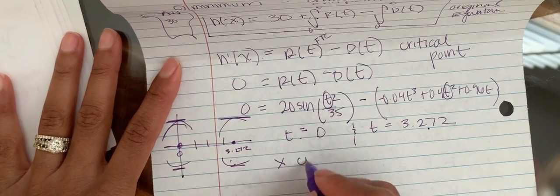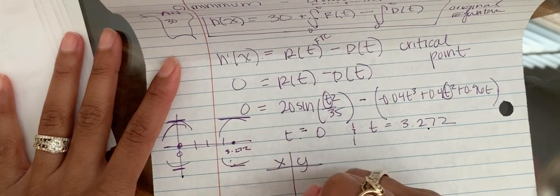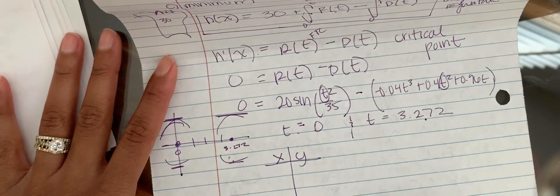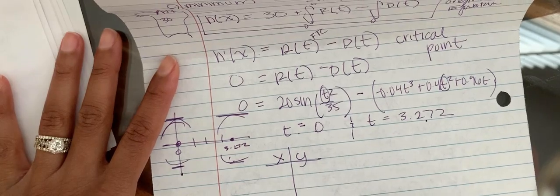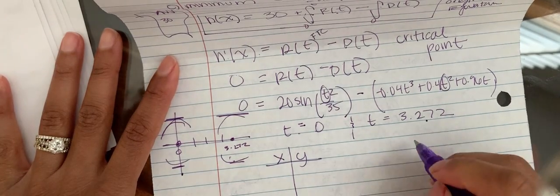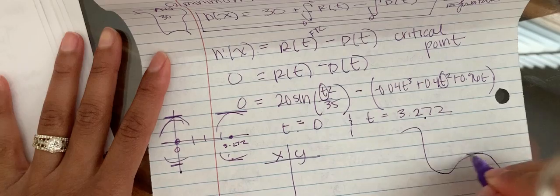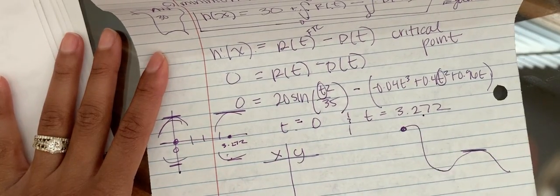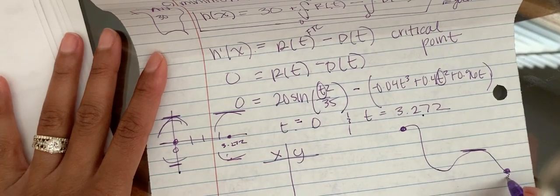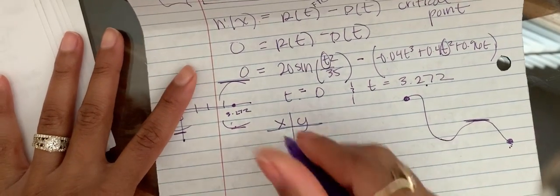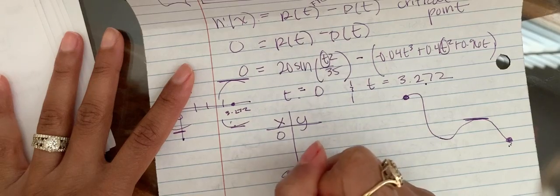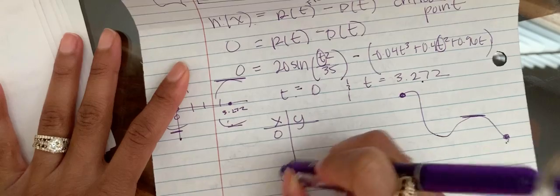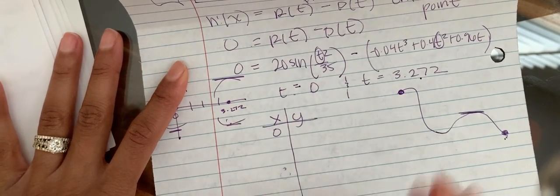So the only thing we found is a critical point, we haven't found the actual minimum. So right now what we're going to do is look at, because you can have a graph where this could be the minimum or the endpoint could be the minimum. You have to look at both. So let's put our endpoints from 0 to 8. And then we're also going to put from 0 to 8.